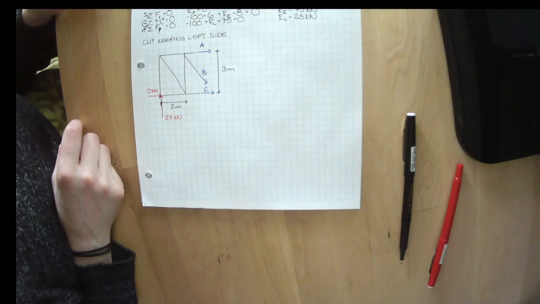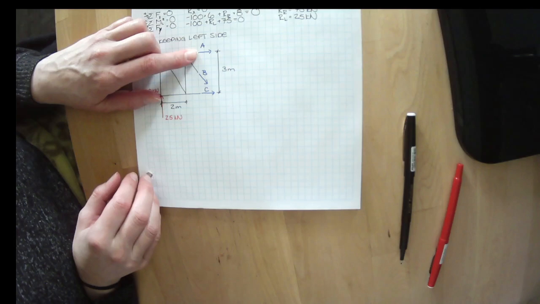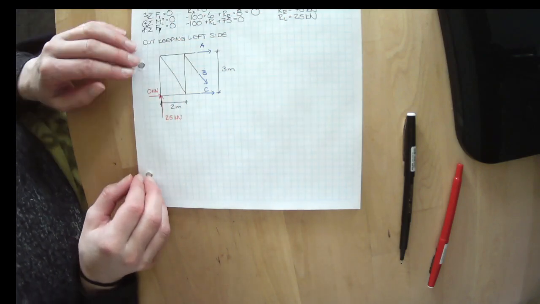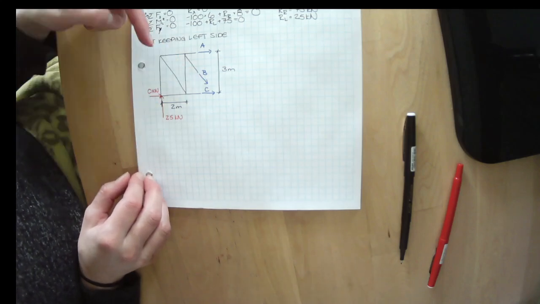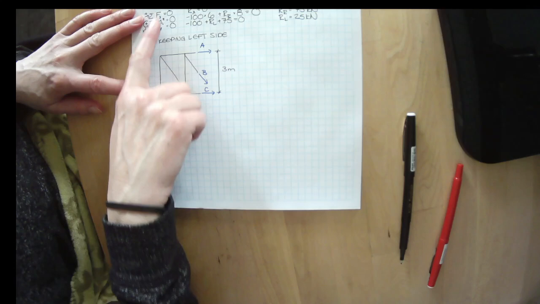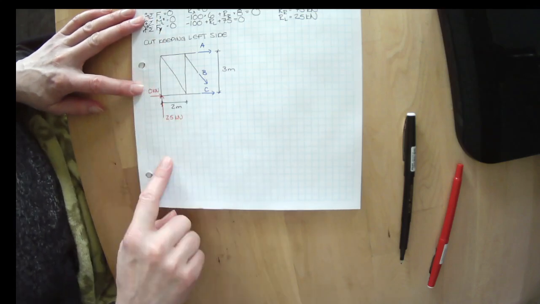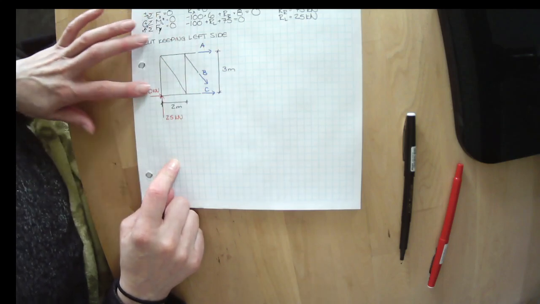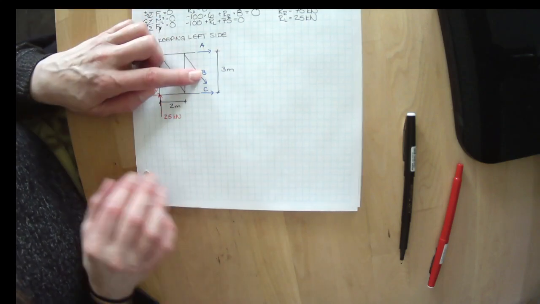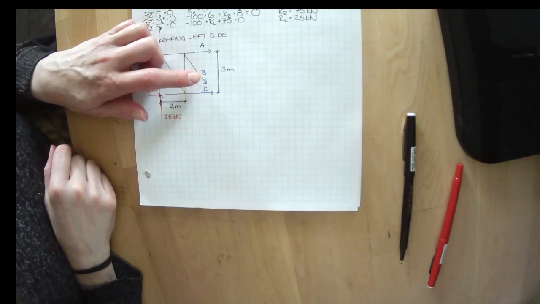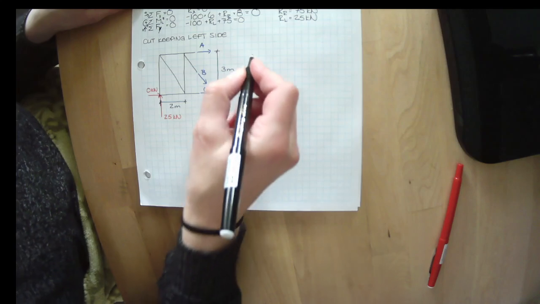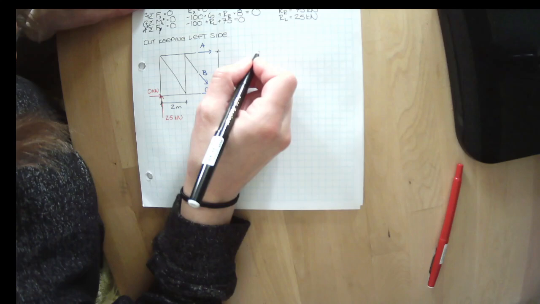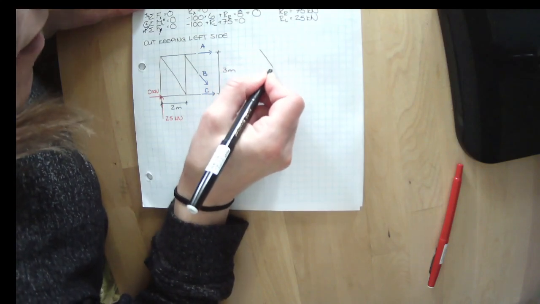Now we know that it's really easy to work with things in the principal axes. A is nice, it's working in the x-axis. C is nice, it's working in the x-axis. B is a bit of a pain because it's on the diagonal. Our 25 kilonewton reaction is up and down, and our 0 kilonewtons is in the x-axis. So it seems like it might be handy if we knew what B was broken down into its x and y components. Or what if we looked at a small version of B?